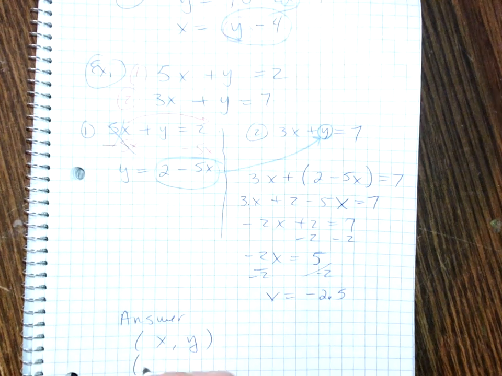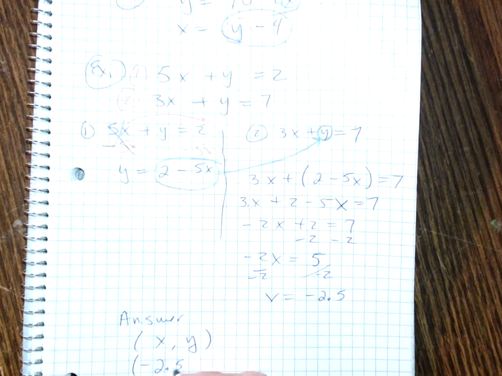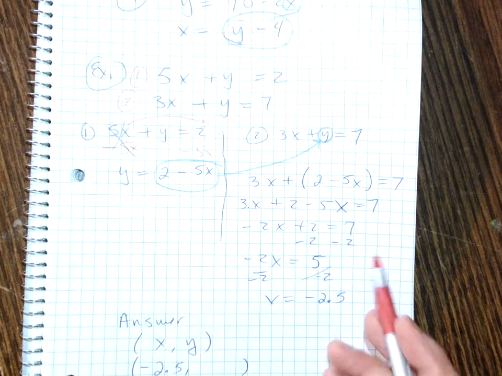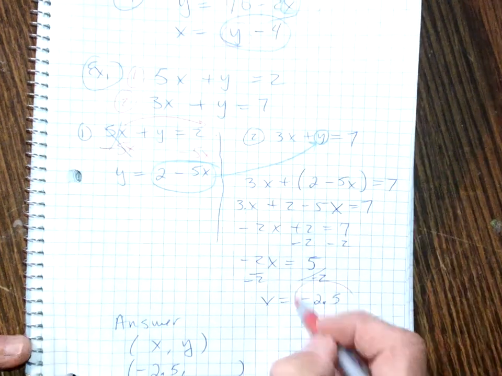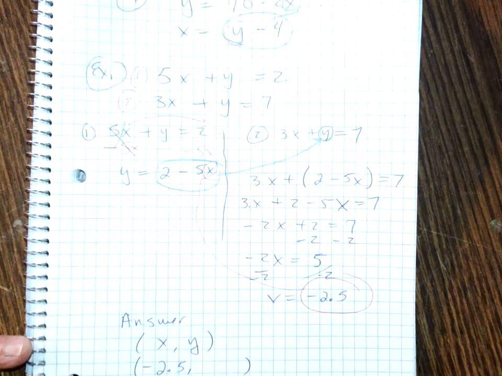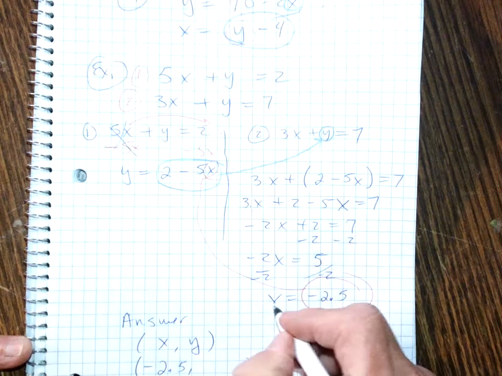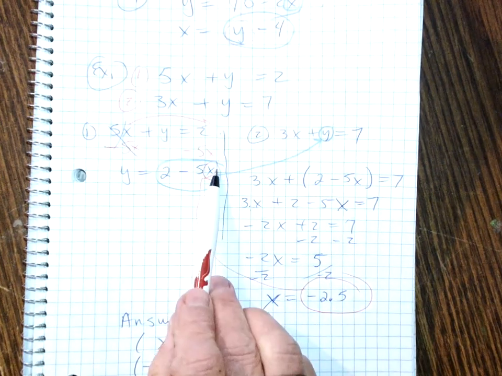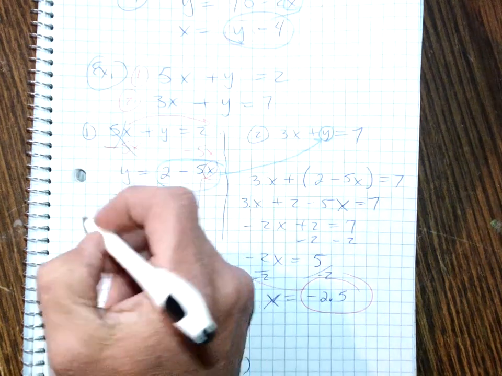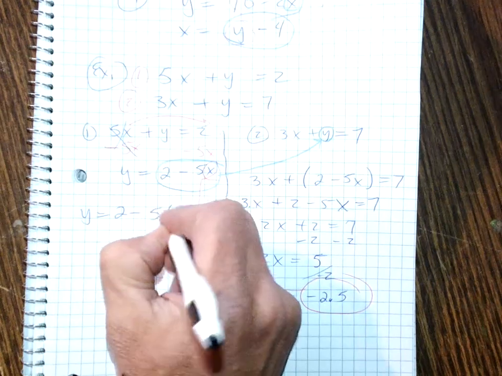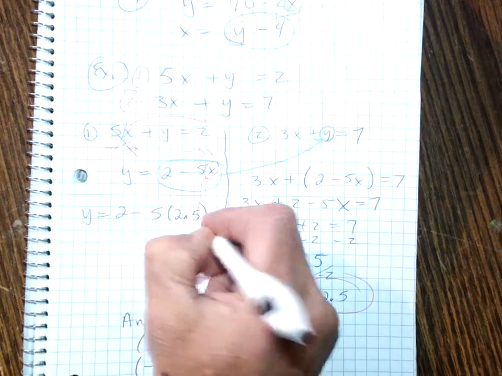In my answer, I have a negative 2.5 something. So to get the something, take my new negative 2.5 and put it in for x, because it says x equals negative 2.5. So I'm going to take my negative 2.5, put it for x. I'm going to rewrite this as y equals 2 minus 5 times 2.5.